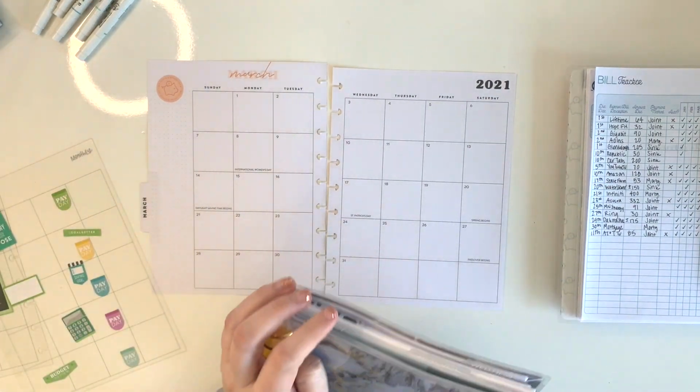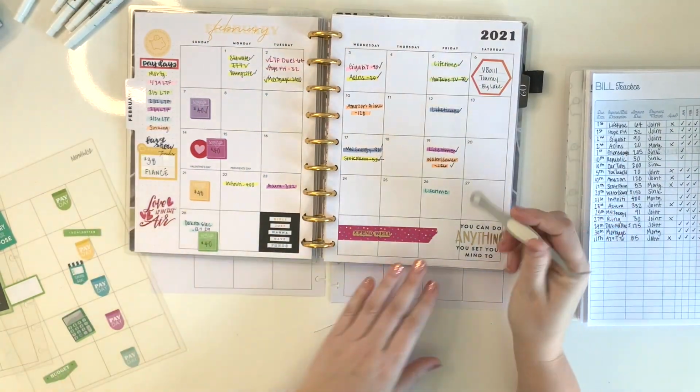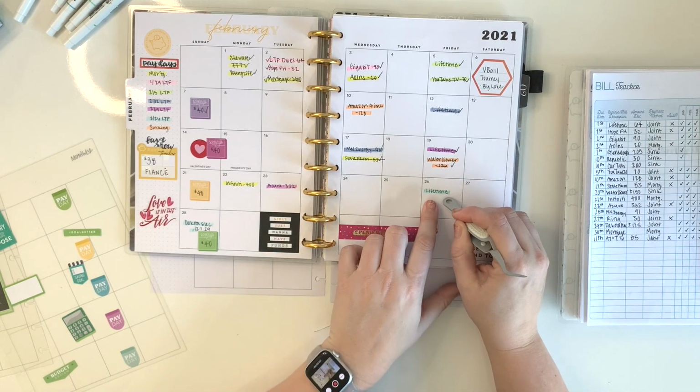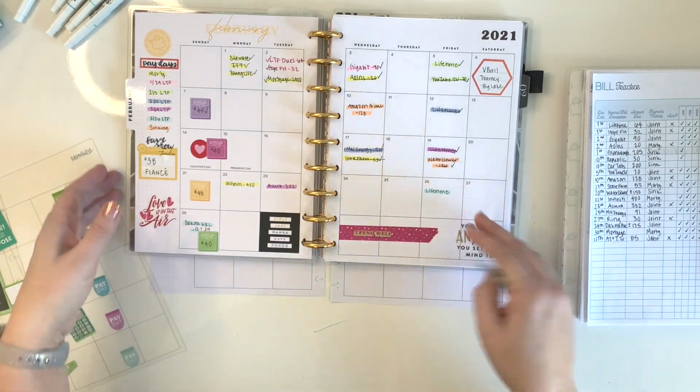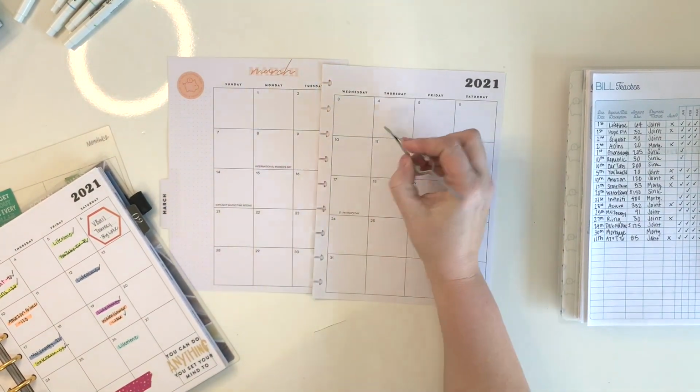One other thing is that in my February budget, he has his check on the 26th that we just got, and that actually is going to cover our bills through the end of February and all the way through the 4th of March.